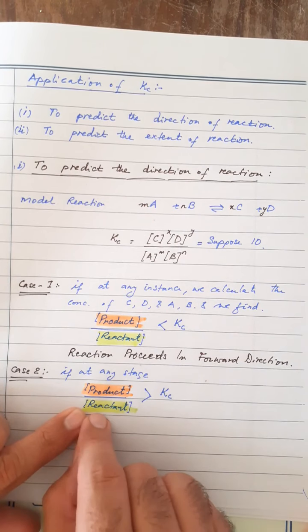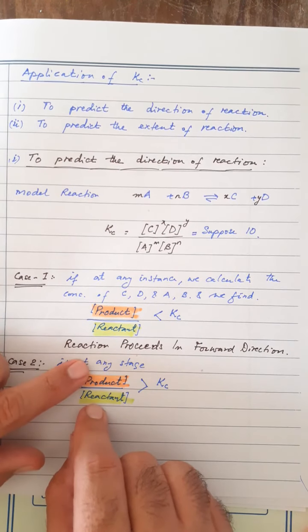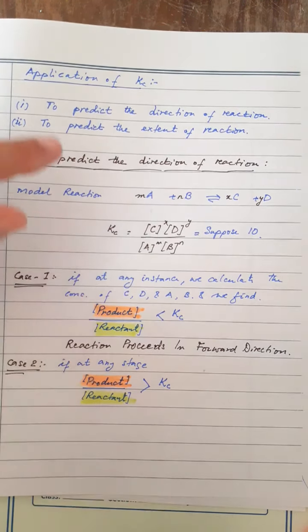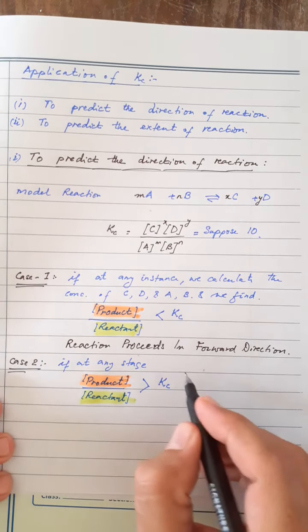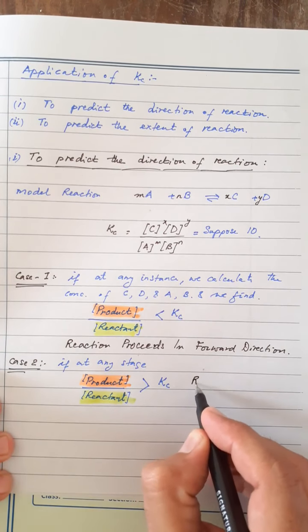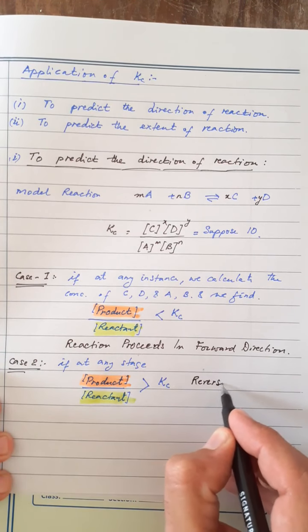A decrease is only possible if the products decrease and the reactants increase, but that will be a reverse reaction, which means it is going in the reverse direction.